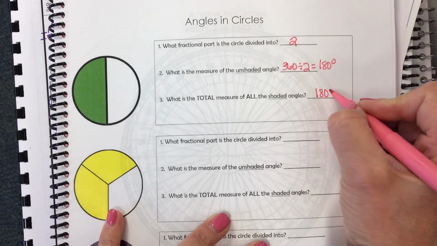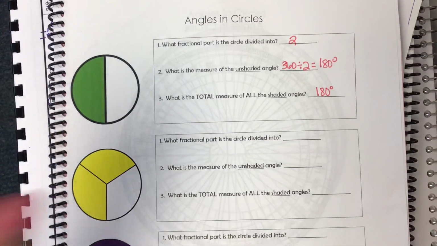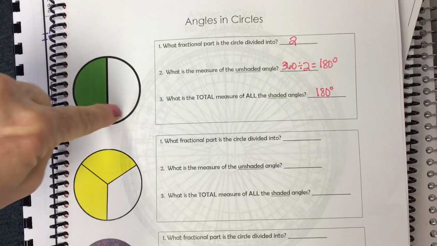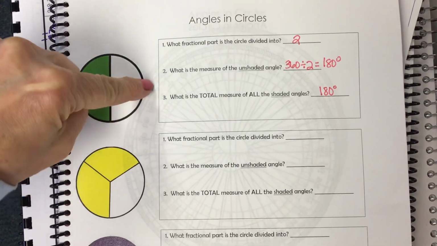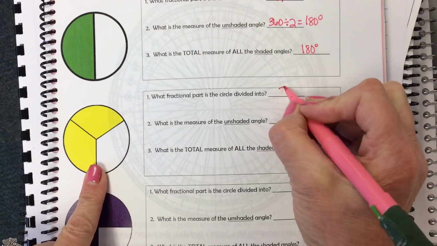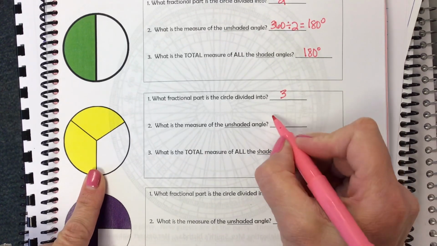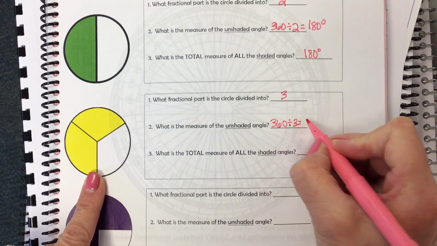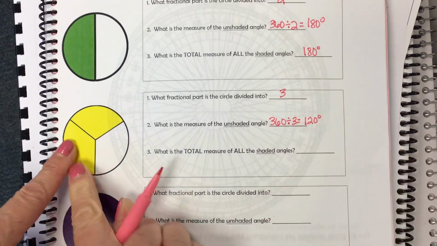180 degrees. So it has to add up to a total of 360. All the angles together have to add up to 360. Okay, how many equal parts? We really just did this one over here, so let's go. That one's in 3. And then we need to do 360 divided by 3. We said that was 120 degrees.